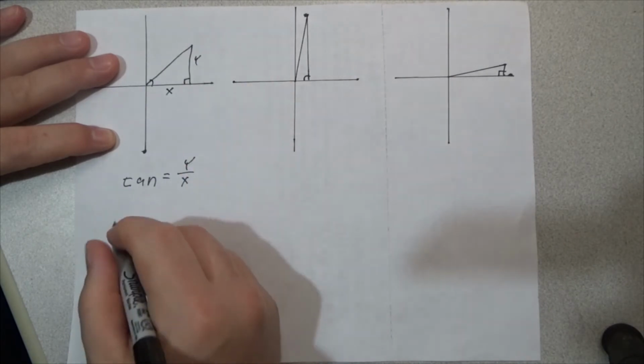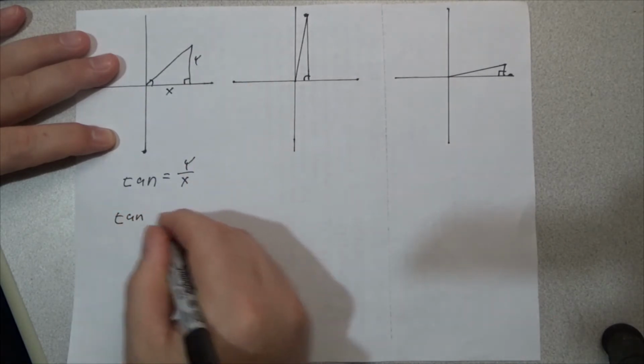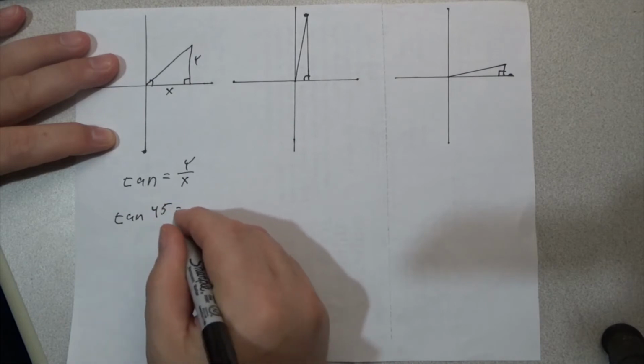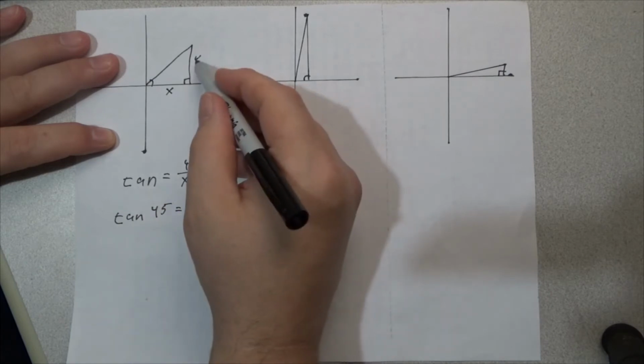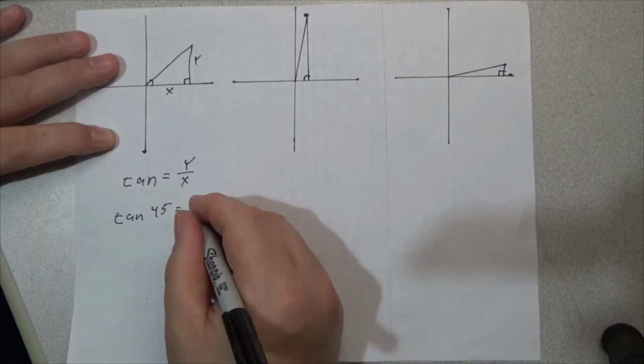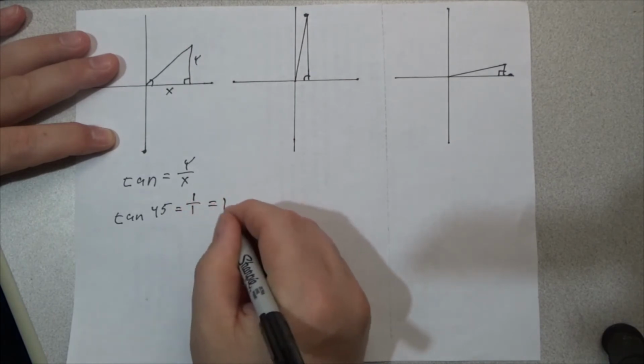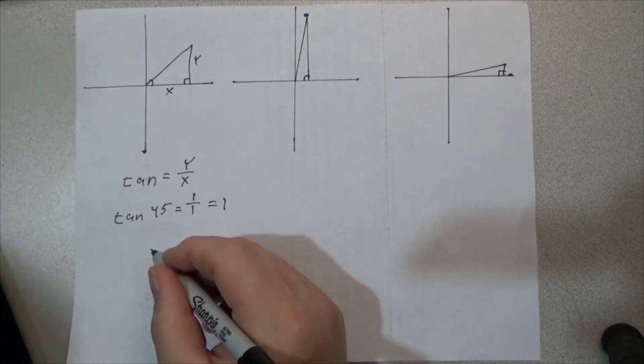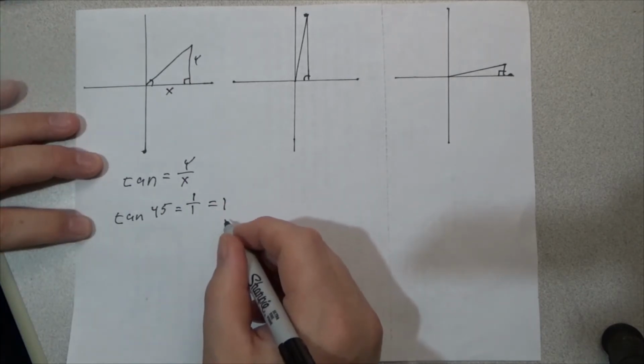So the tangent of 45 is equal to this over that, so it's the same. It's like saying 1 over 1, which is equal to 1. So at 45 degrees, tangent is 1.